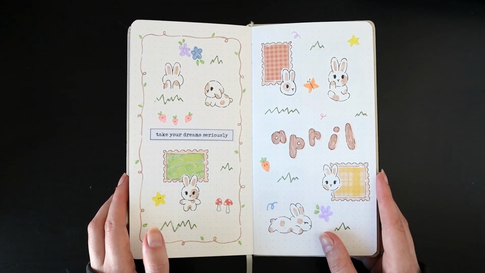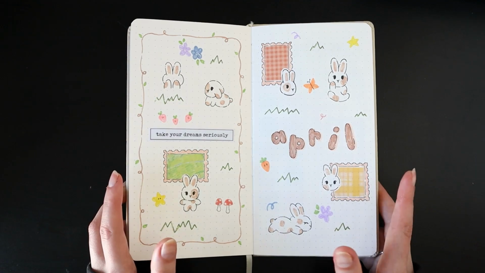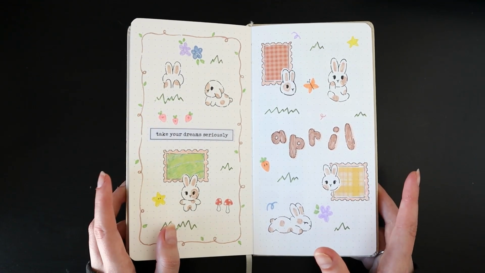Some of these themes work well in every month, especially these spring type of months like March, April, and May.